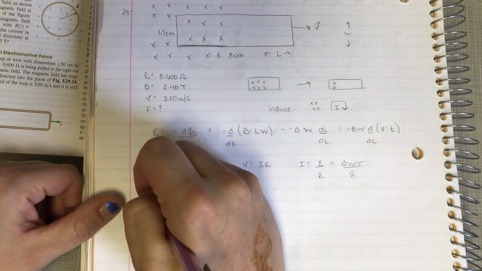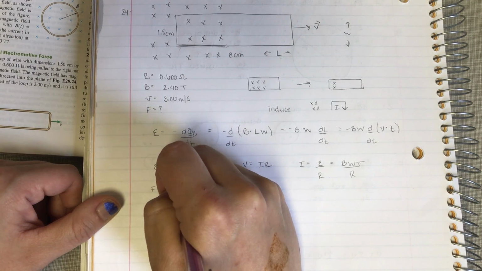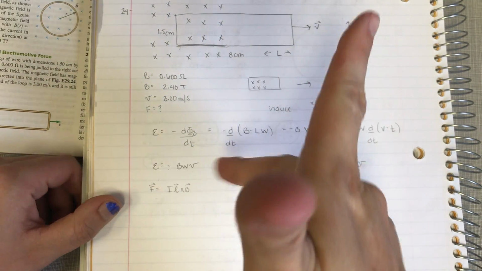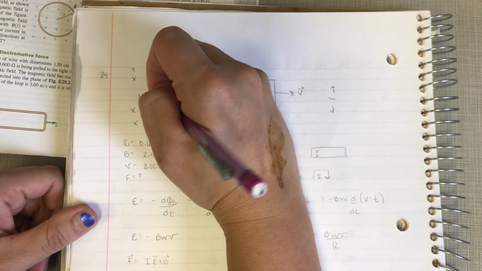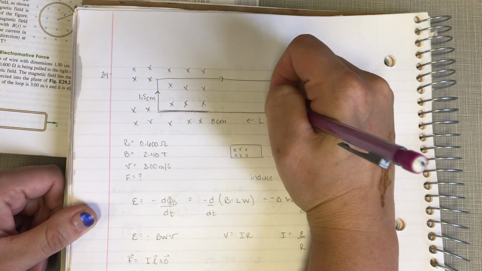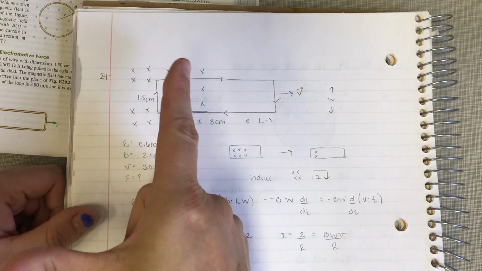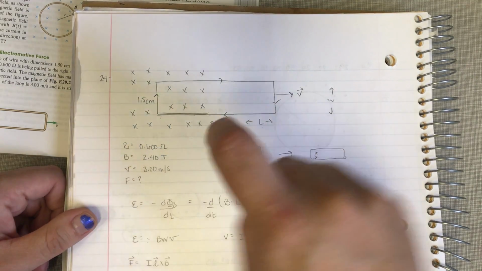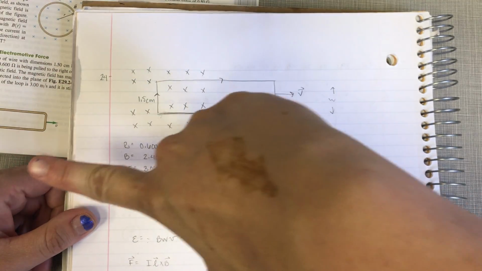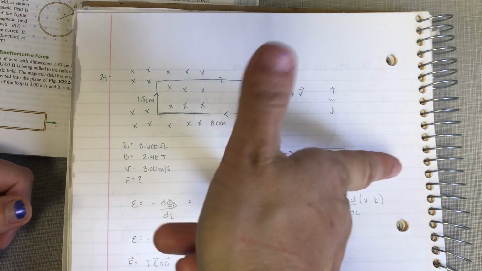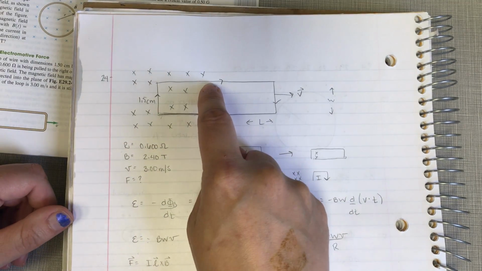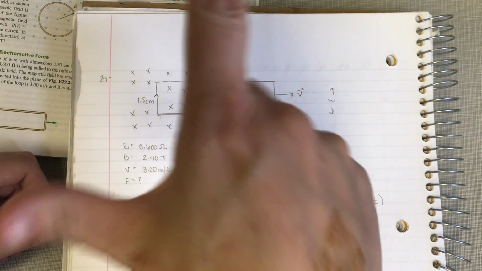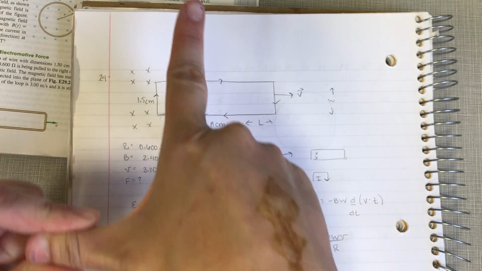Now the force that our loop is going to feel comes from F equals I dL cross B, or I L cross B. If we look at our pieces of wire, our current is flowing this way. This one is out of the field, so it's not going to feel the force. This one, I dL cross B, is going to feel a force down. This one is going to feel a force up. So this one and this one are going to cancel each other out. The only one that's going to contribute is this wire, so it's going to feel a force to the left.